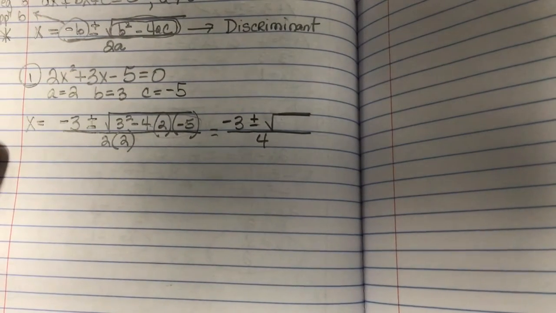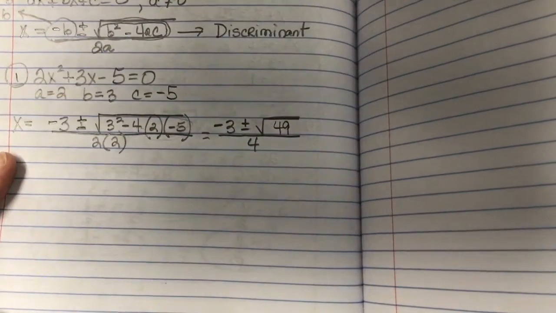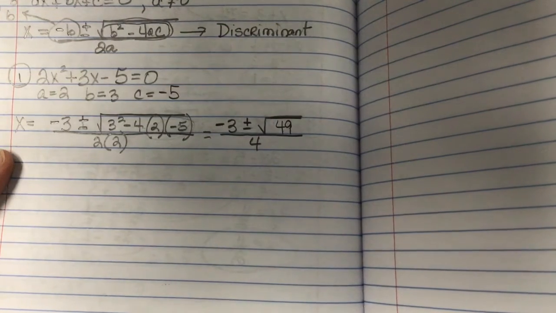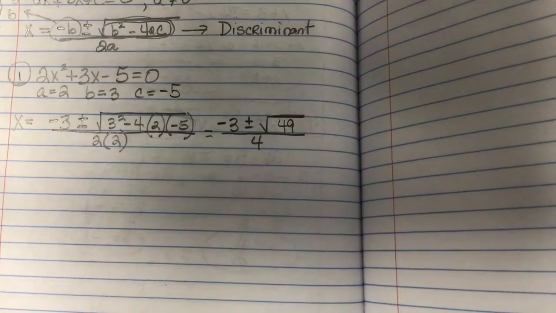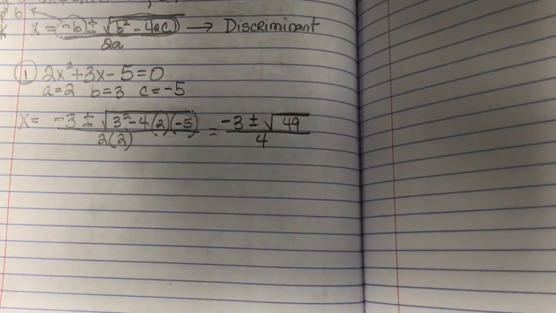What'd you get? 49. Now, if you got 7, you typed the square root. I don't want the square root. I want just the discriminant. Now, do we know the square root of 49? Yes. If that's a perfect square, I already know my answers are going to be rational answers. And that also tells me that it would have factored.